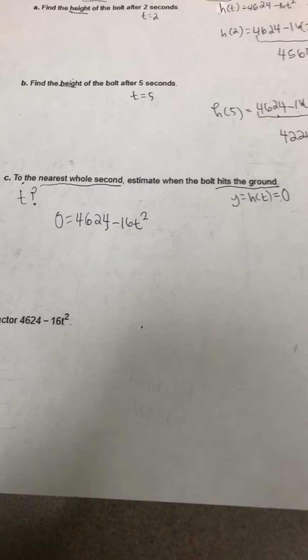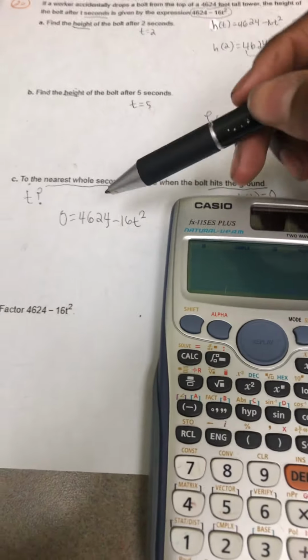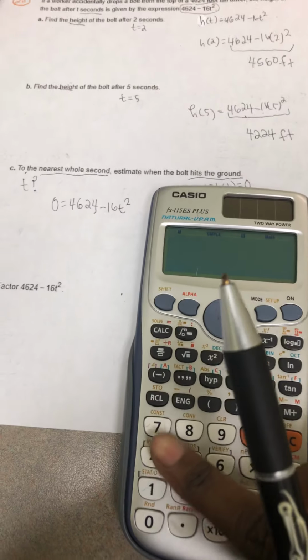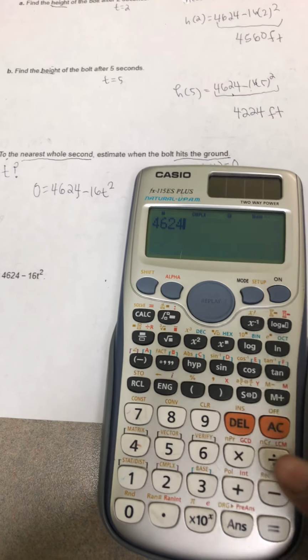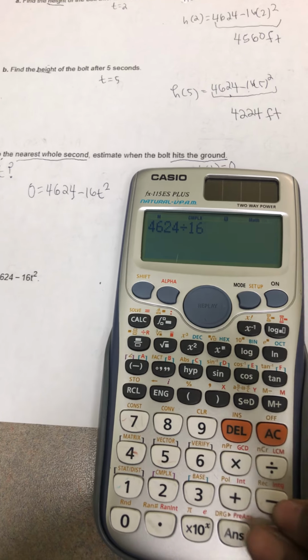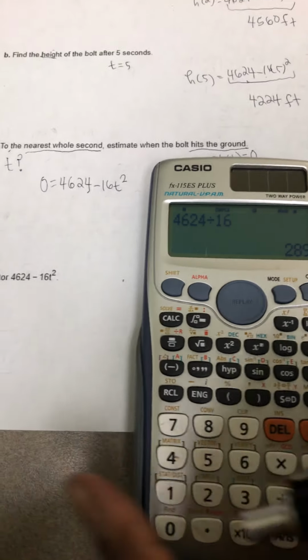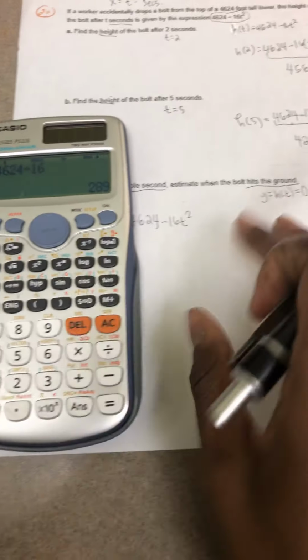Before you go any further, I would first check to see if you can pull out a greatest common factor. So I would do the 4,624 and see if you can divide that by 16. And let's see what happens. And we can, so that's a great sign.